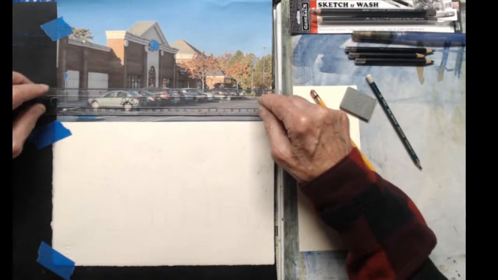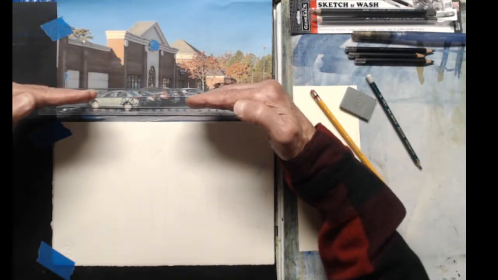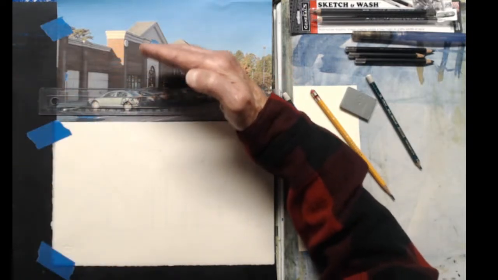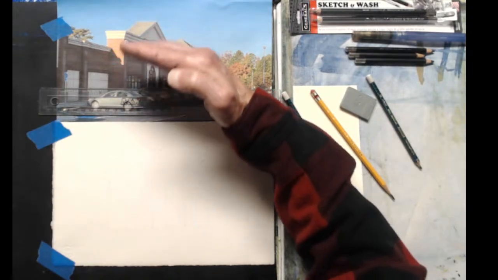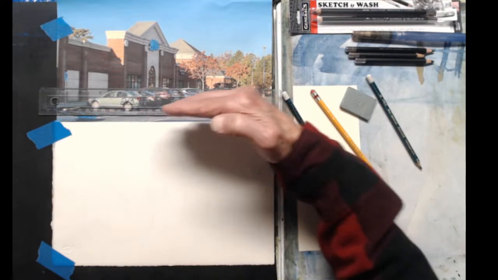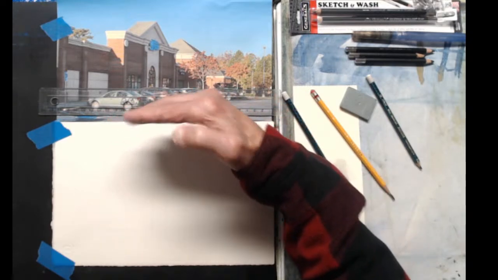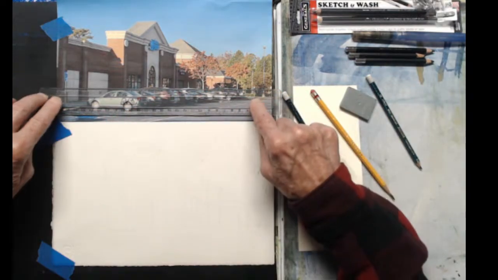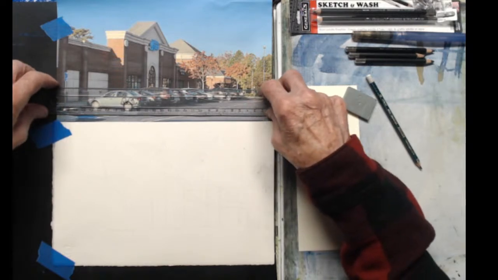From the horizon line, you can see that the perspective of the buildings starts to get taller, and there's an angle. And as you come down, there's an angle at the bottom of the buildings. So we've got to take that into account. So I'm going to start with the horizon line.